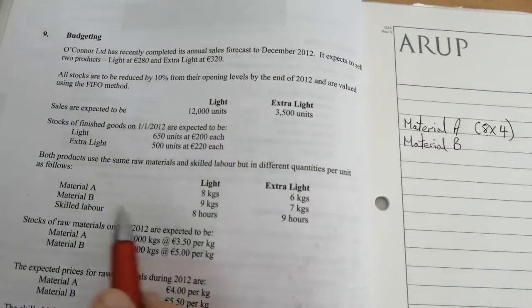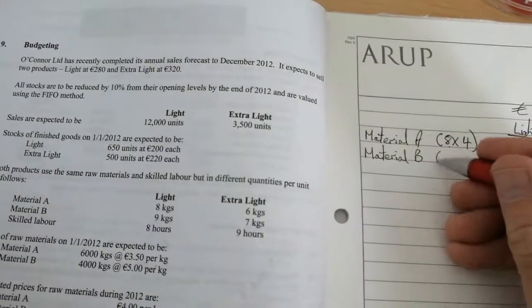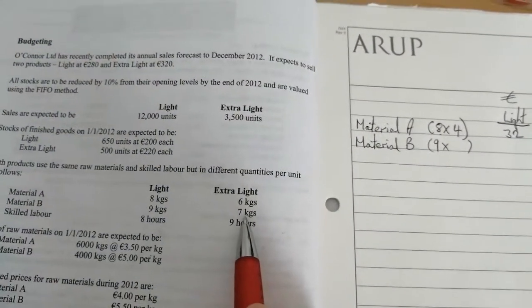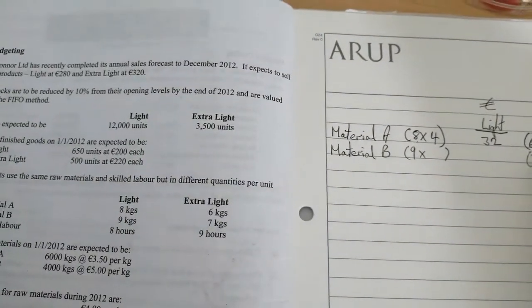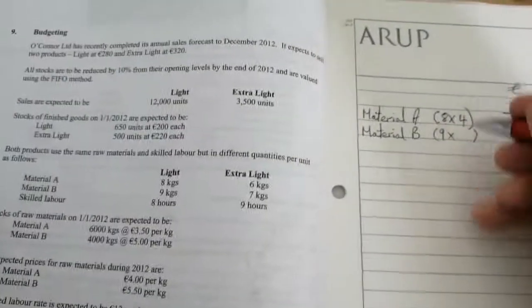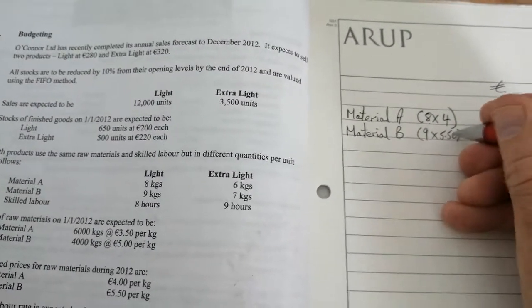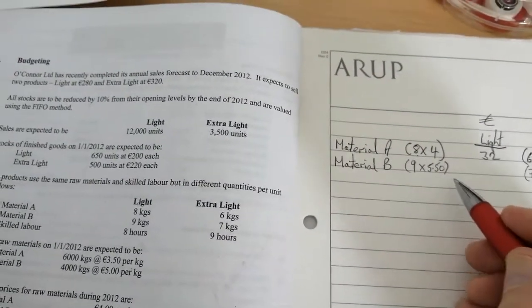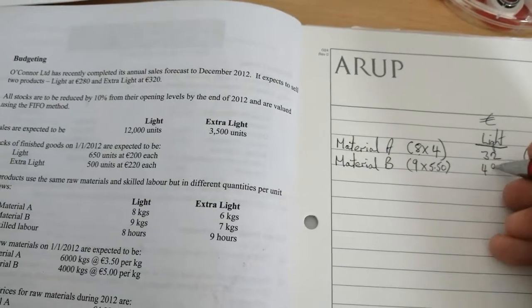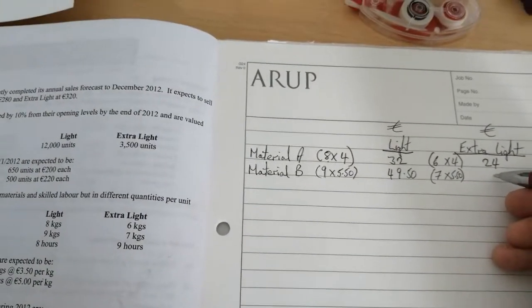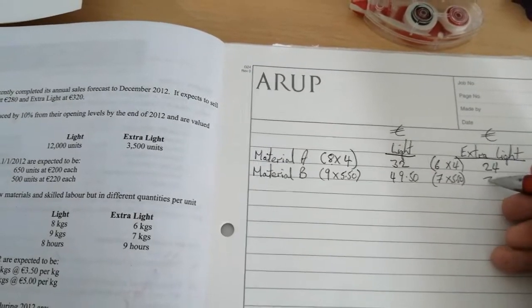Material B then, again, it's the same idea, 9 kgs to make 1 unit of a light, and 7 kgs to make 1 unit of an extra light, and each kg of material B costs €5.50. So €5.50. So what's 9 by 5.50? 45, 49.50. 50, and over here, what are we talking about? 35 and 38.50, I'd say.